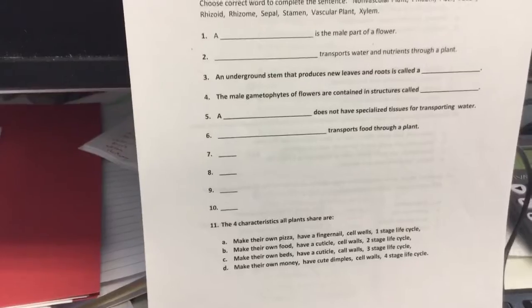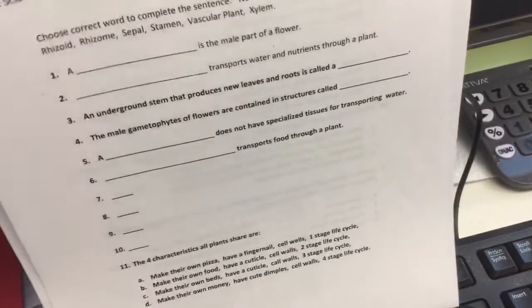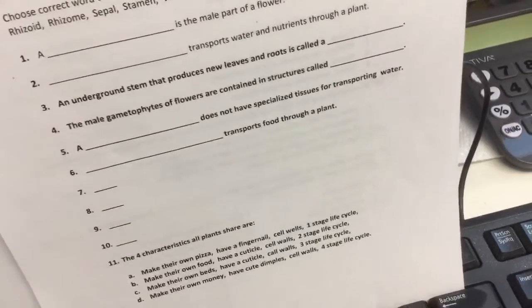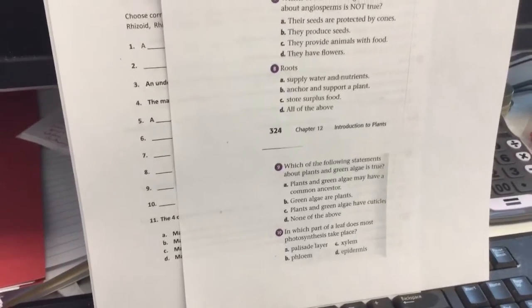Okay, for numbers 7, 8, 9, and 10, I'm going to read the questions. You should have them there also. And you can either circle the answers on this page or write the answers on the numbers on the review page that I printed out for you.